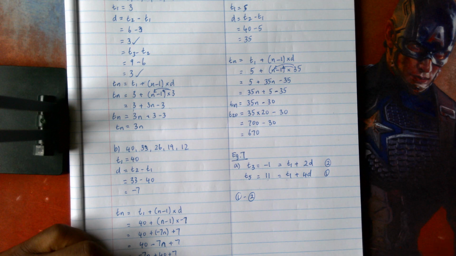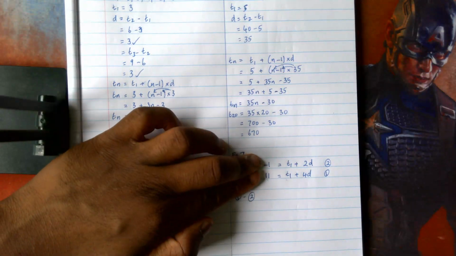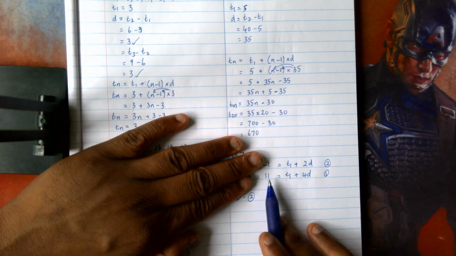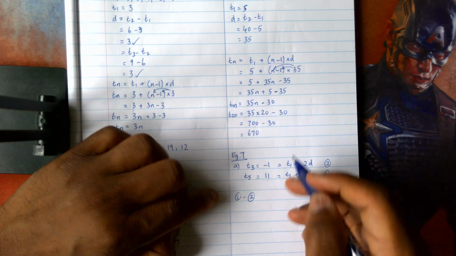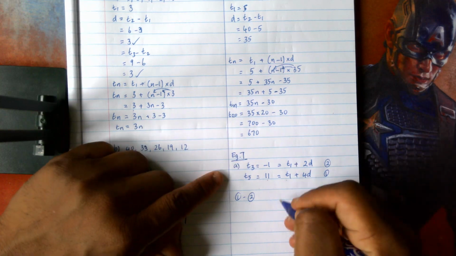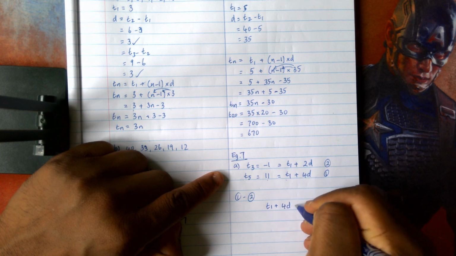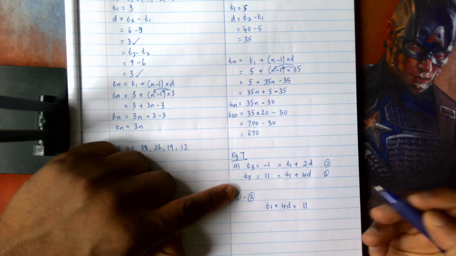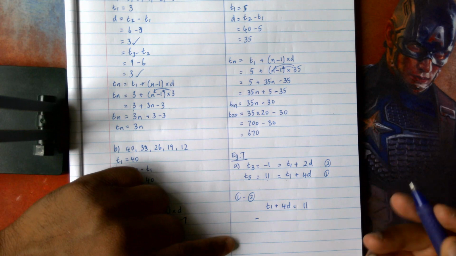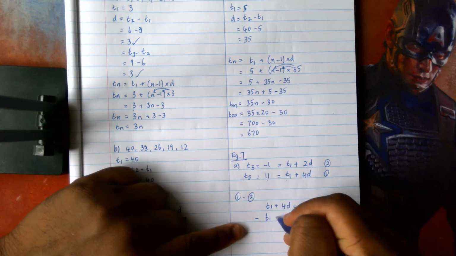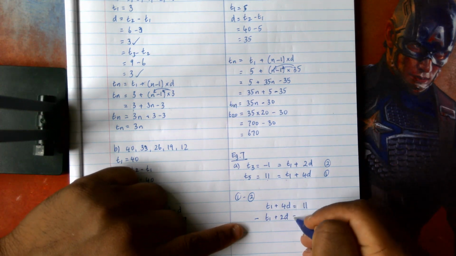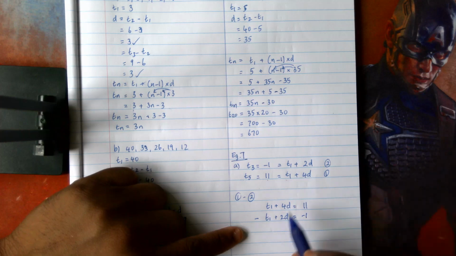So, using simultaneous equations. I'm just going to forget this bit here for now and just focus on what I've got here. So, equation 1 is going to be T1 plus 4D, that's equal to 11. And I'm going to take away T1 plus 2D equals negative 1.